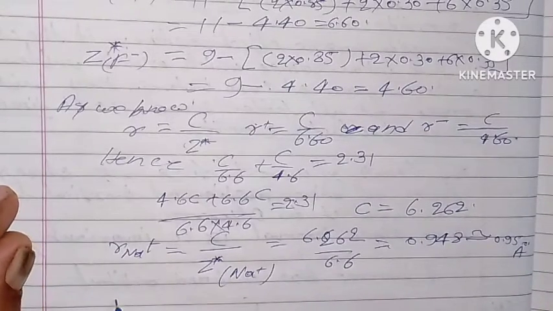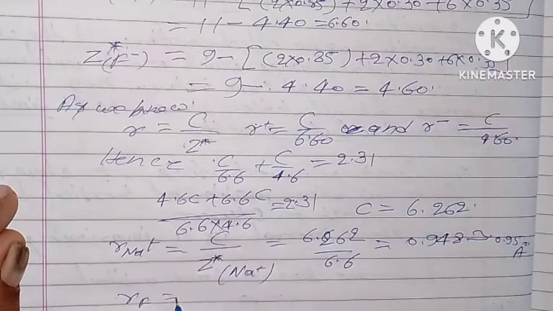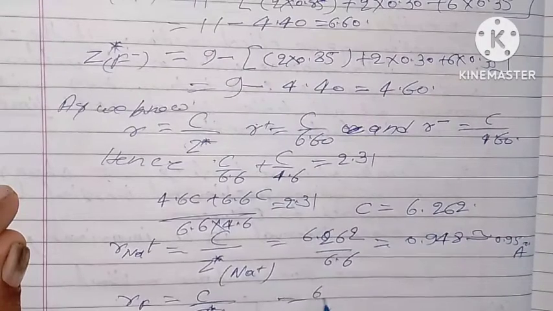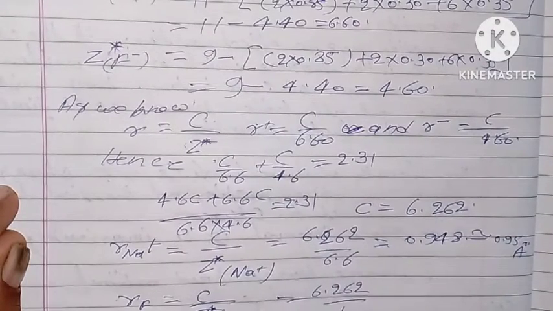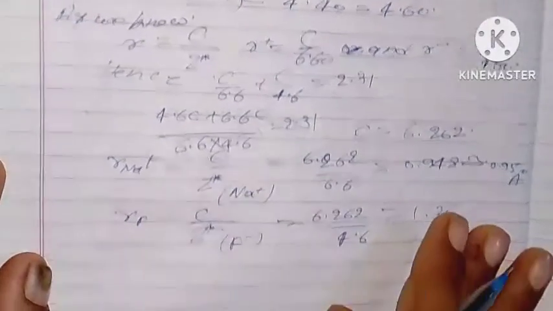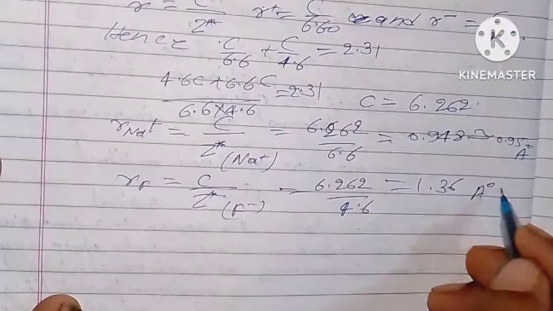And R of F minus equals 6.262 upon 4.6 equals 1.36 angstrom.